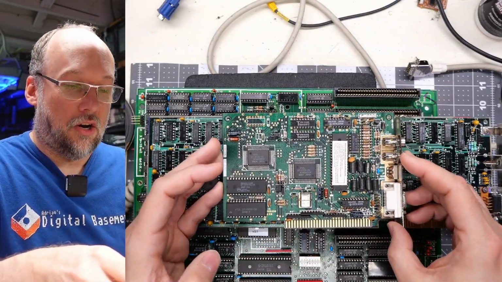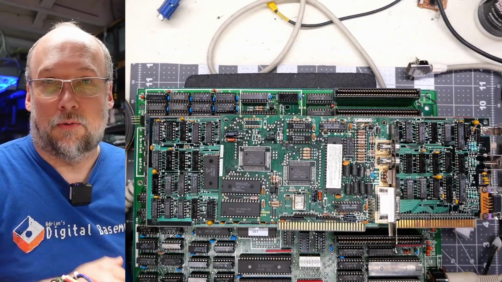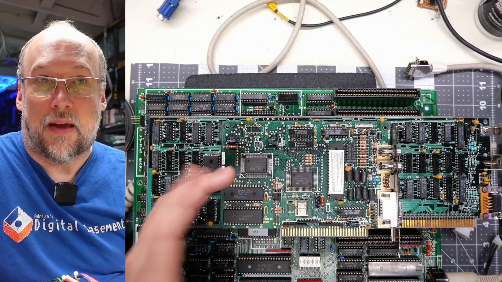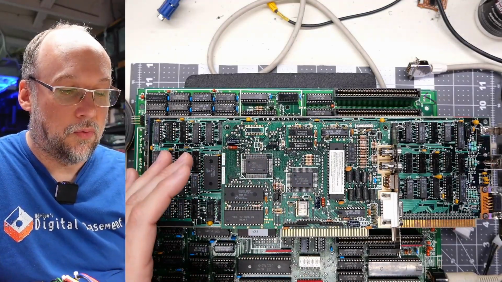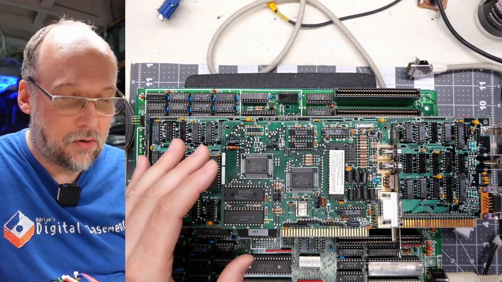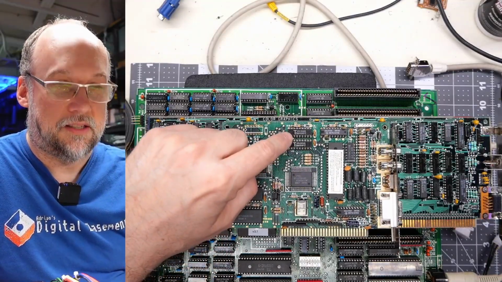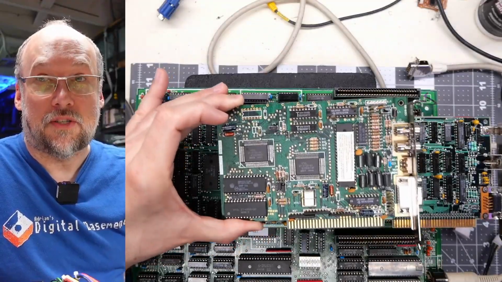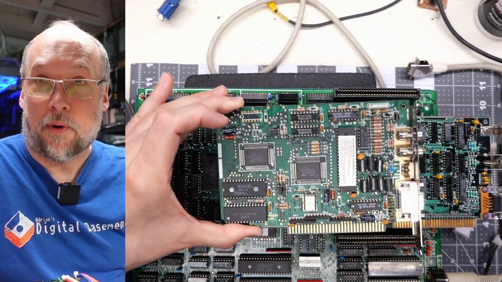Now later CGA cards like this one here from VTEC, which I've shown a whole bunch on the channel, they designed this card in such a way using these custom ASICs that there is no contention with the video memory and the CPU while it's refreshing the screen. This is the 64 kilobytes of RAM on this card. So even though this card is pretty much CGA compatible, it does not have the problem with snow.